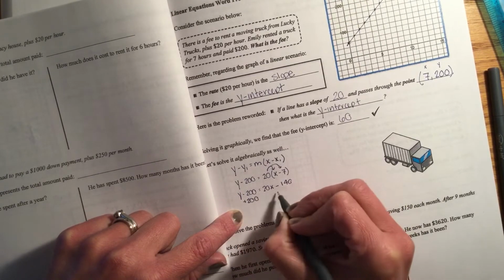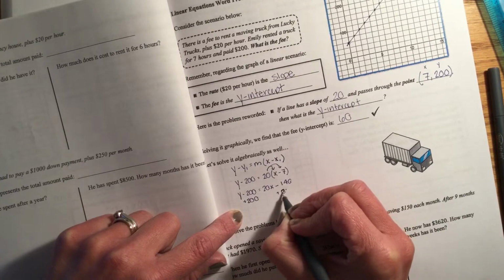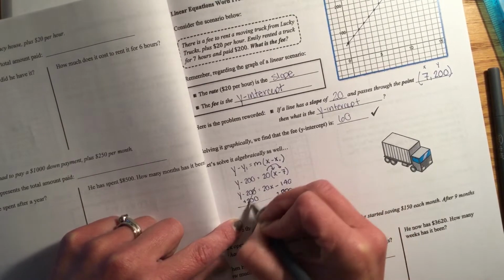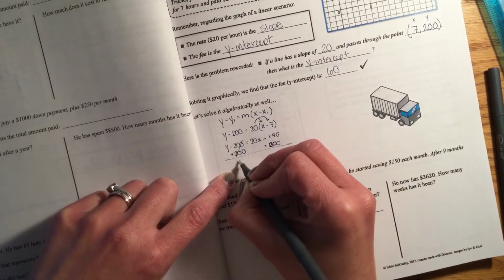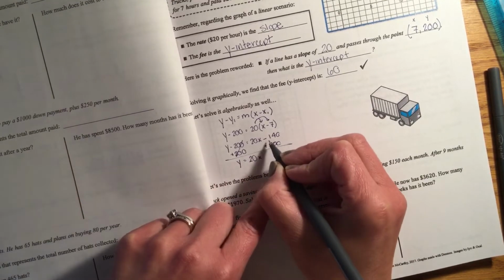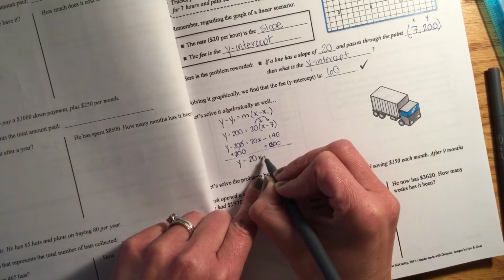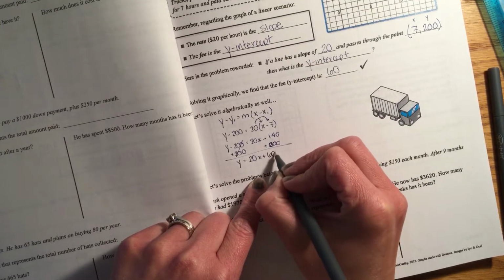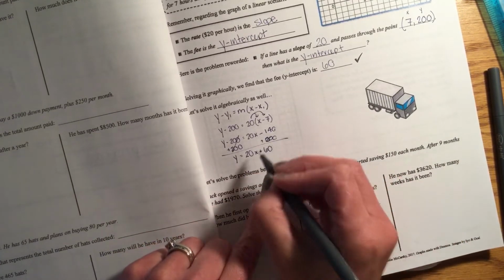Add 200 to both sides. And I get y equals 20x. And then this is a negative 140 and a positive 200. And so that gives me my 60. And there's my equation.